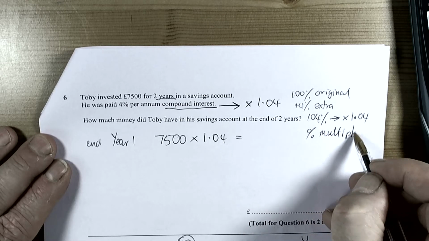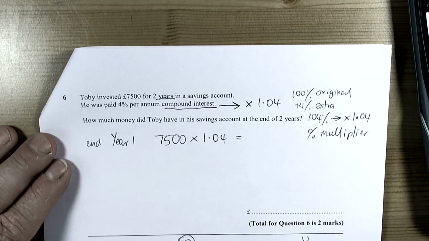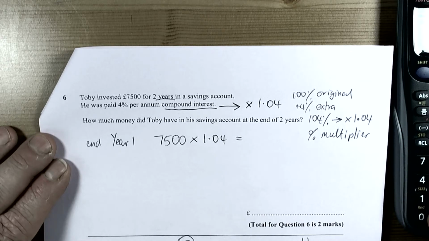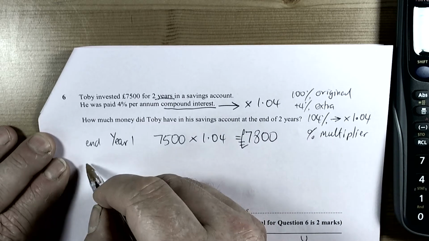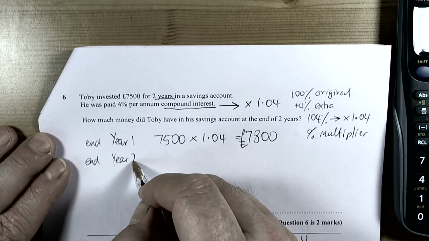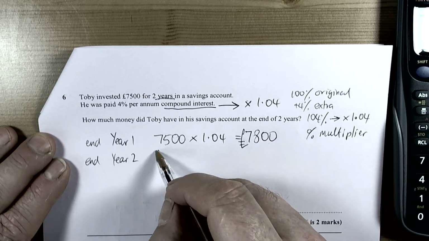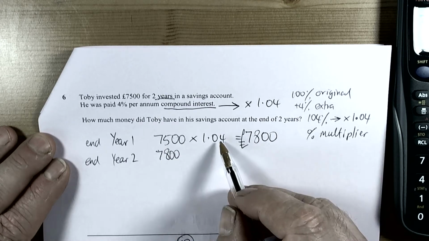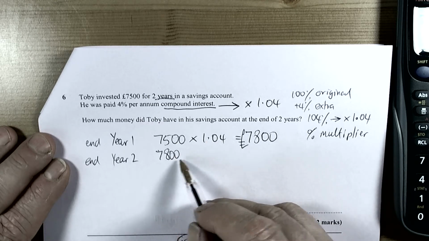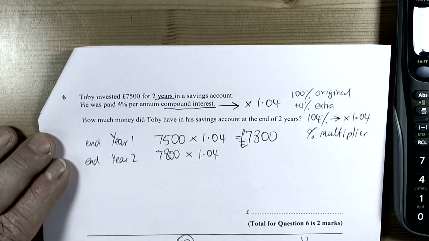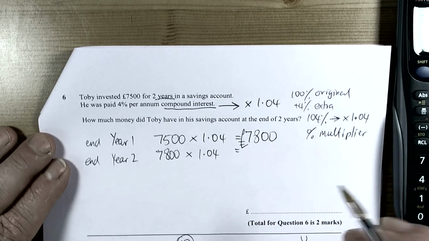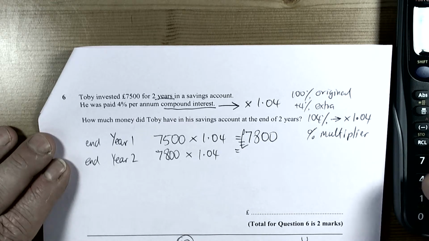So it's important that we recognise this on calculator papers, because it's much easier to work with percentages and percentage multipliers. So at the end of year 1 we would have the 7,500 times 1.04, and then at the end of year 2 we would take the amount we had at the end of year 1. And this is what it means by compounding, because we're now going to get extra interest compared to the previous year because we now have more money in the bank, and so therefore we're going to times by 1.04 again because it's another 4% on top.